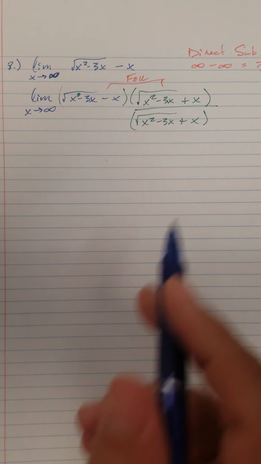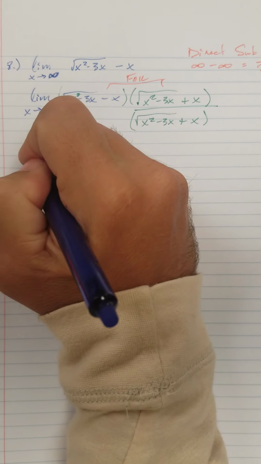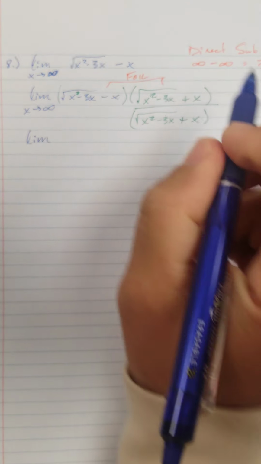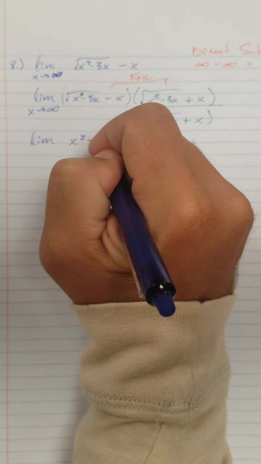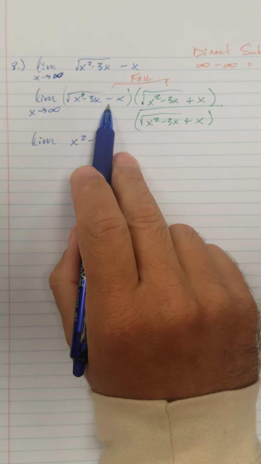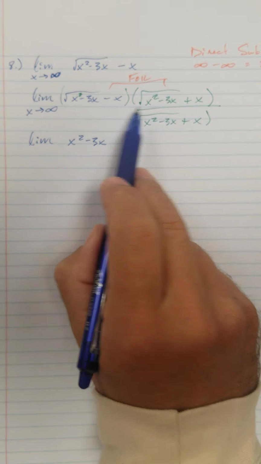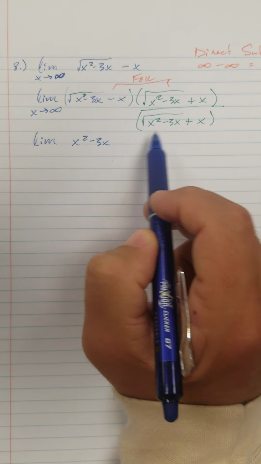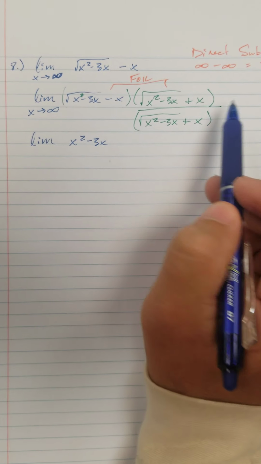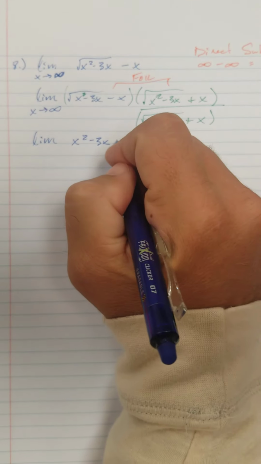So, keep moving forward. We get a square root times the square root, so that'll cancel out. And then you get a positive x square root, a negative x square root, so those will cancel out. And then a negative x times a positive x is a negative x squared.